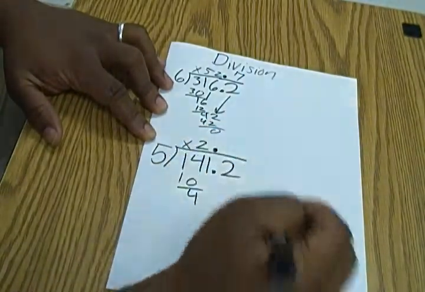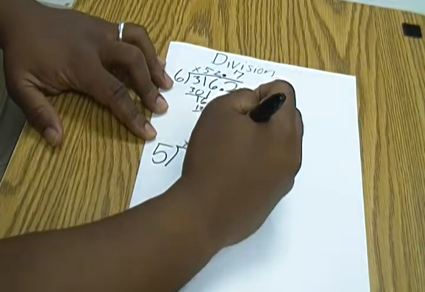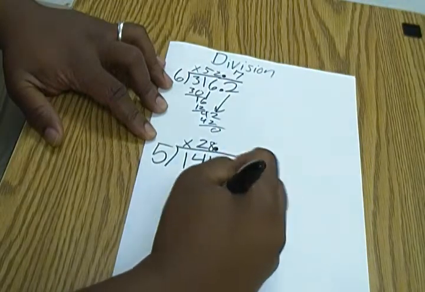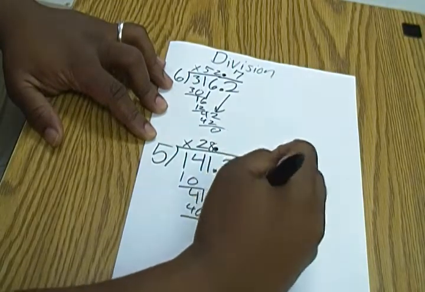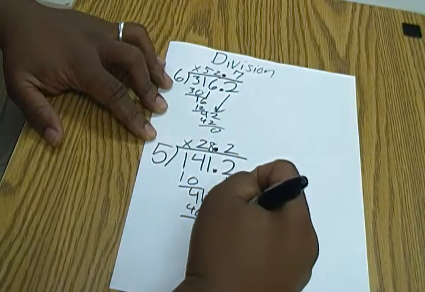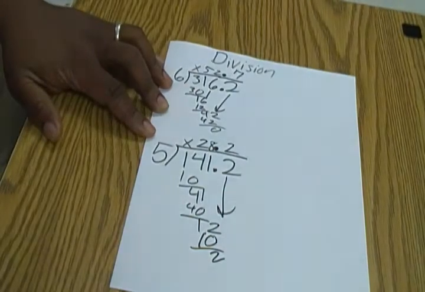We have 4 left over. It can go into 41 a total of 8 times. And it can go into 12 a total of 2 times. Now we have 2 left over.